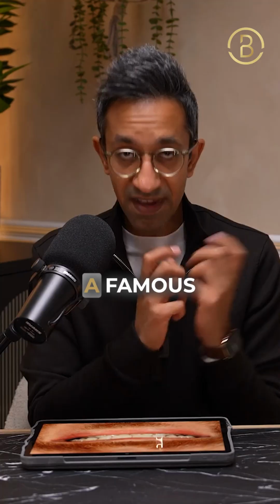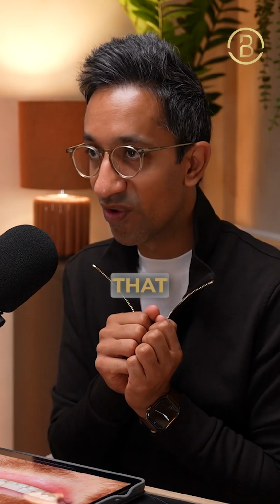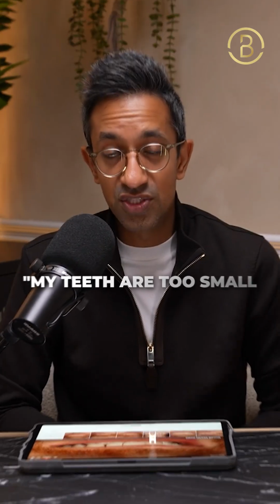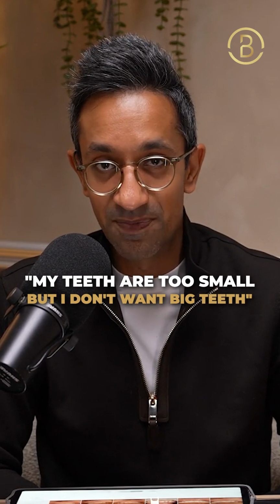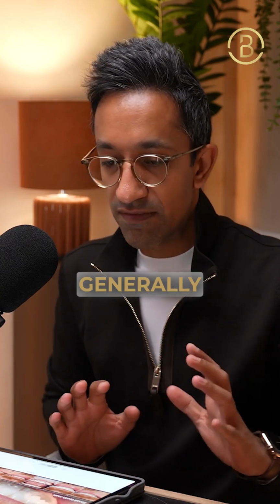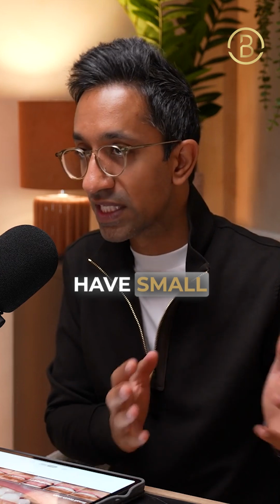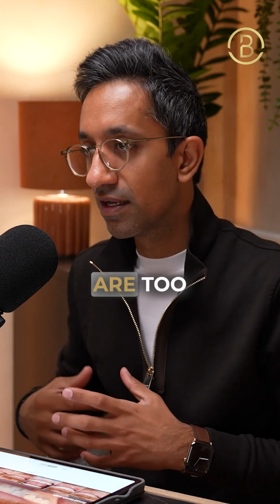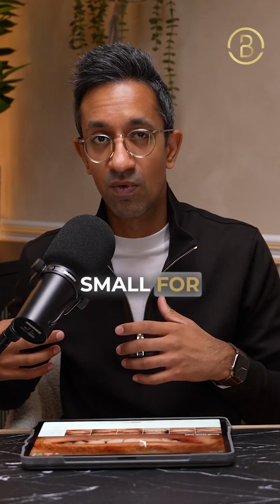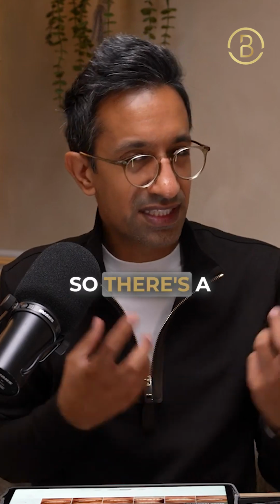This patient is from a famous family, but he doesn't want that Hollywood smile. "My teeth are too small, but I don't want big teeth." This is something I hear all the time. Now there's two groups of people. Generally, either they just really have small teeth, or they have teeth that are too small for the volume that's required. So there's a difference.